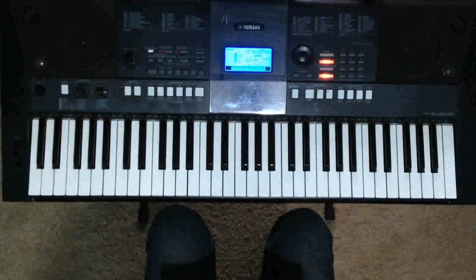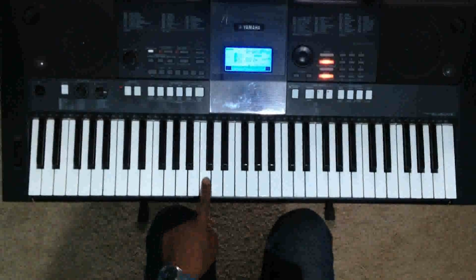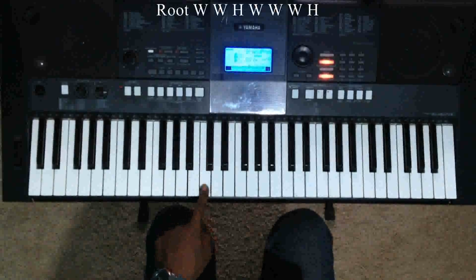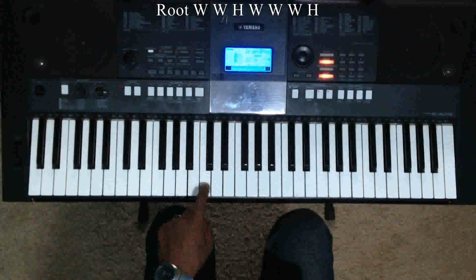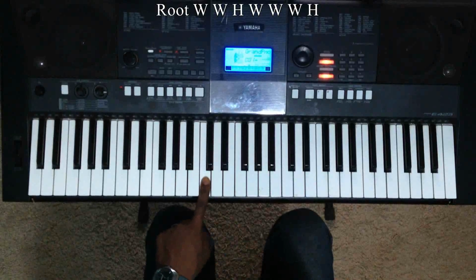And if we begin with, let us say C, this is C right here, okay? Now the formula says root, so C is going to be our root, our tonic, or our starting note, our beginning point. That is C right there. So the formula says whole step.